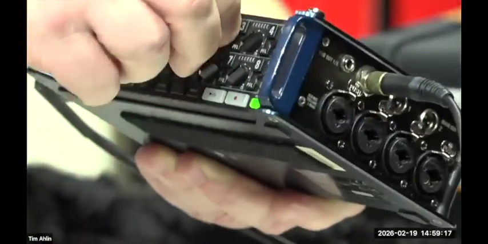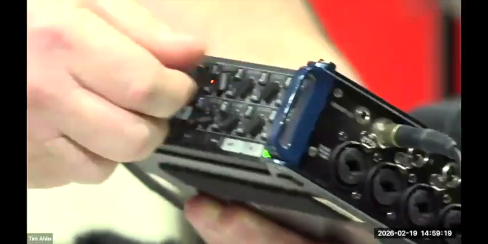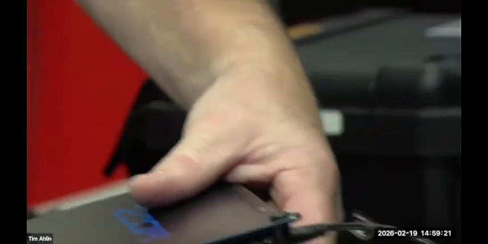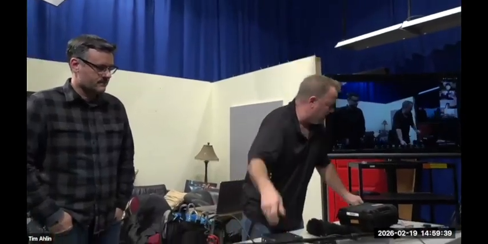We want to leave them off unless we're recording, because every time you hit record when a channel's on, it's creating a separate track. And if there's static or no information, it's still a track. So only record what you need. If we're going to record one person, we'll probably have them boomed and also have them labbed up.